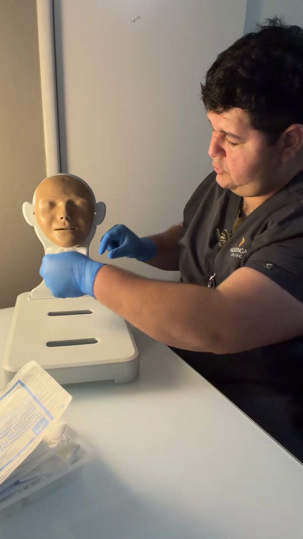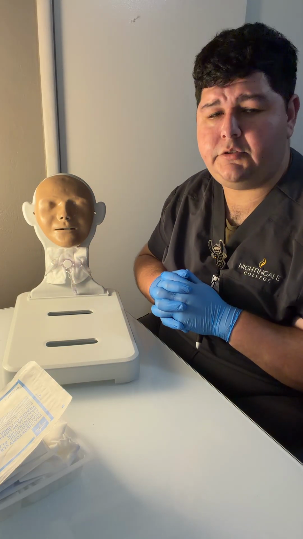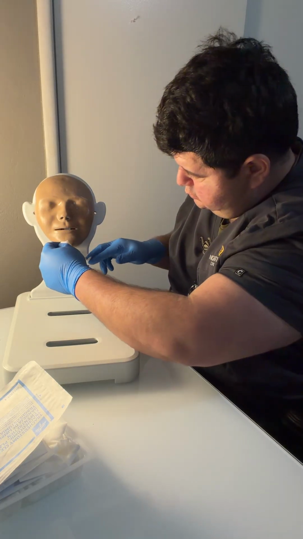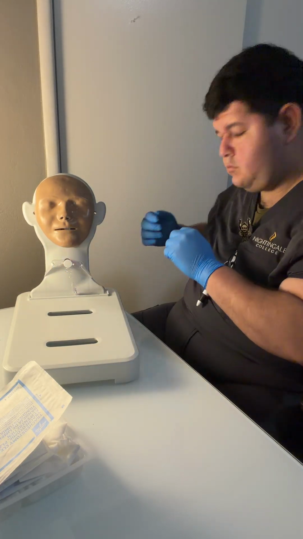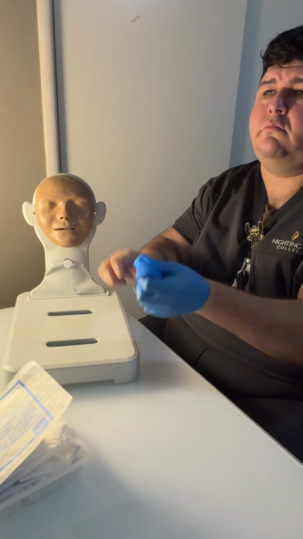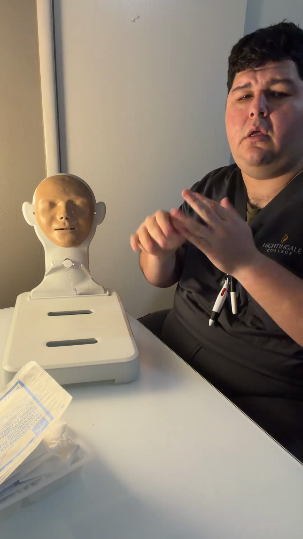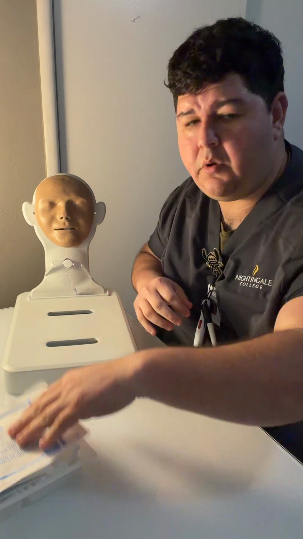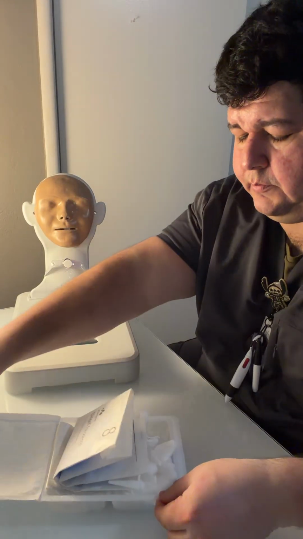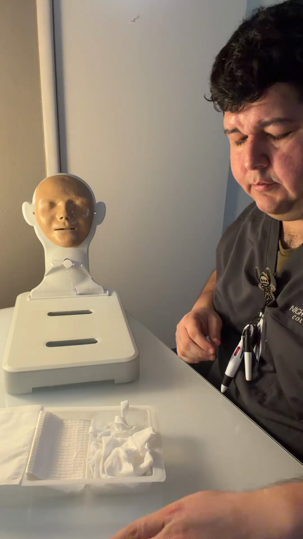Remove the oxygen source. And then I would remove the soiled trach dressing. I would then remove and discard the gloves as well, and perform hand hygiene. At this point, I want to set up our supplies. They are open. I want to open it up. Pull out my sterile gloves.